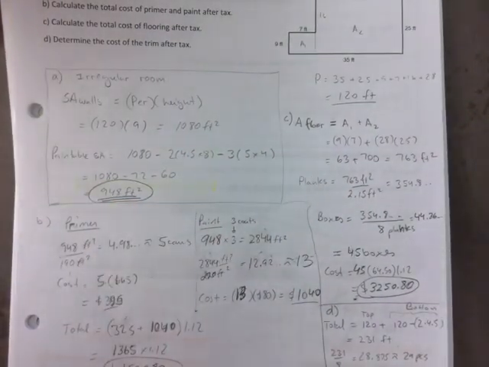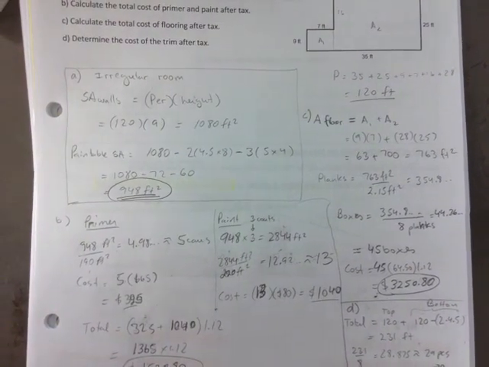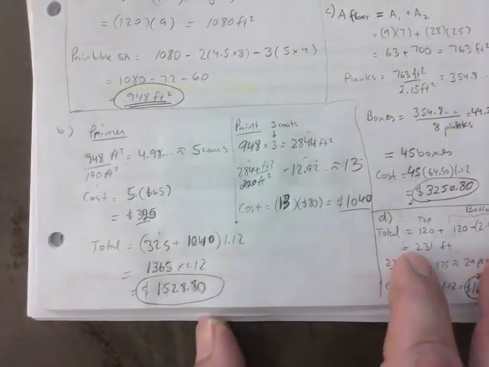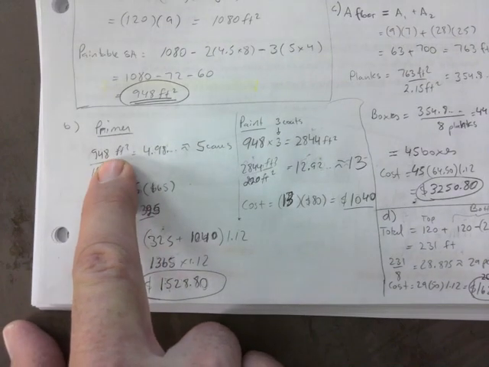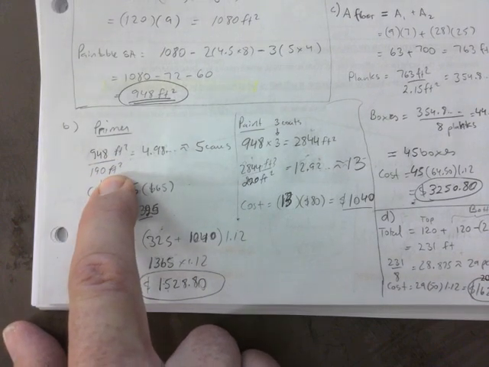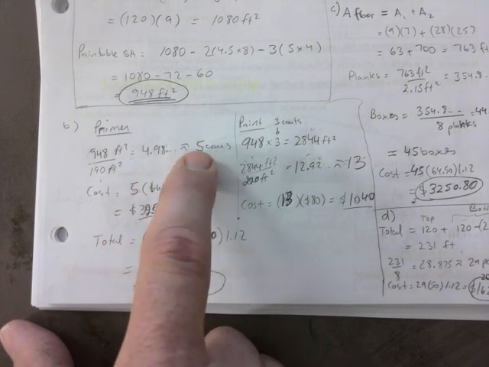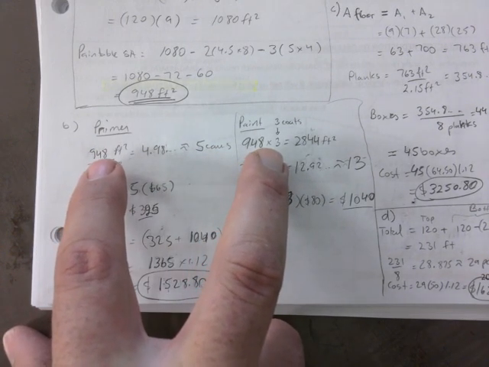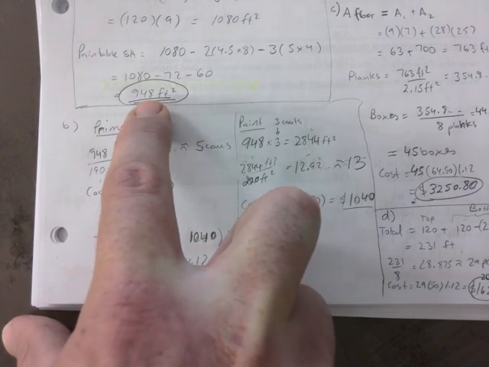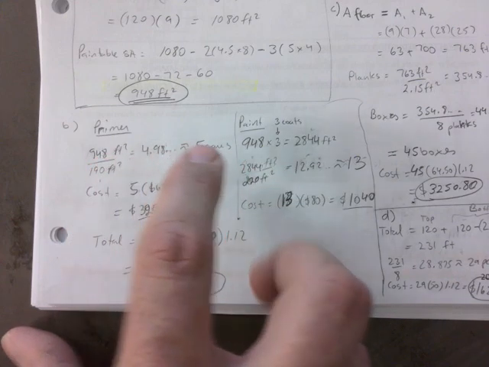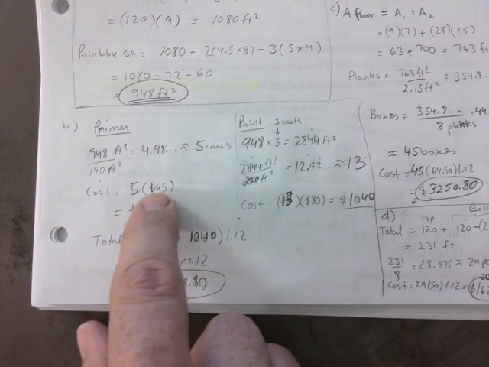And then for B, it's asking for the cost of primer and paint. And yes, I agree, it's a bit tricky because for primer, I only need 1 coat, so you don't need to multiply it by anything other than 1, right? And then you divide it by the square footage that it covers, and that's 5 cans. I made a mistake. I put down 1,080, even though I clearly tell everyone it's 948. So I think I need more sleep. I'm gonna work on that.